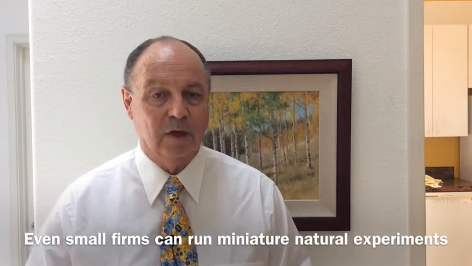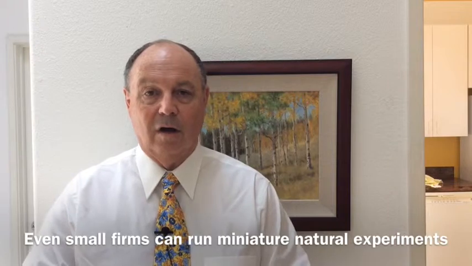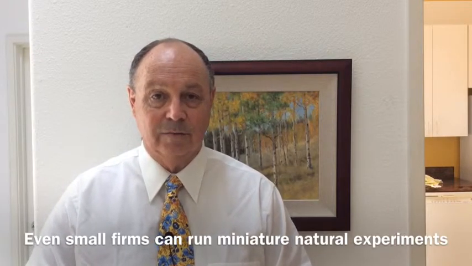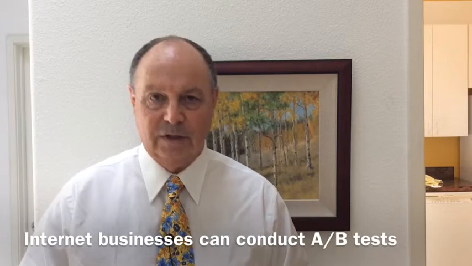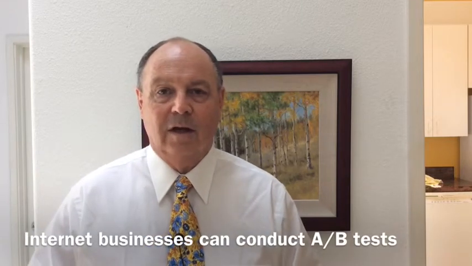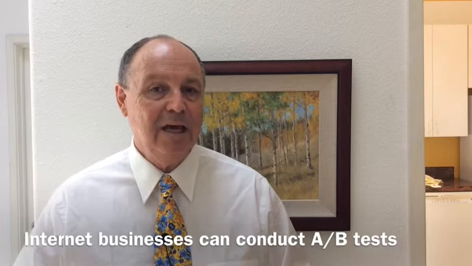So here, just a little summary. All firms, even if they're small firms, can run certain kinds of tests of their marketing ideas themselves. And we begin with the concept of miniature natural experiments, doing something in a limited geographical environment or doing something only for a short period of time, and gathering the data, seeing whether what we're proposing has any effect at all. Then, particularly for internet businesses, we can conduct a special kind of experiment called an A/B test. And in the A/B test, we present two versions of a website and see if it makes any difference.